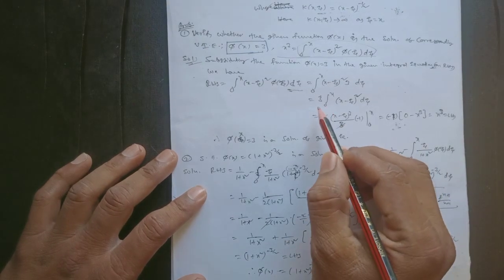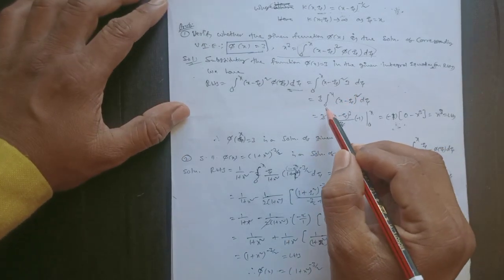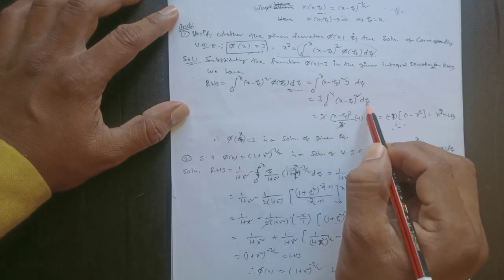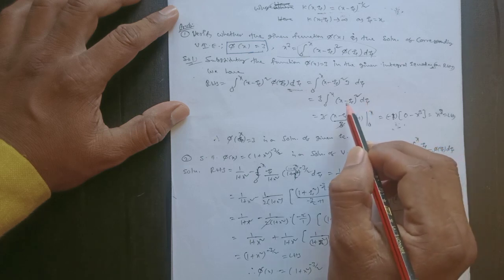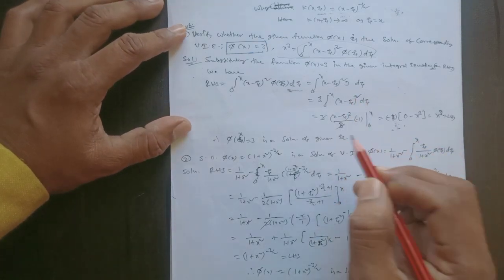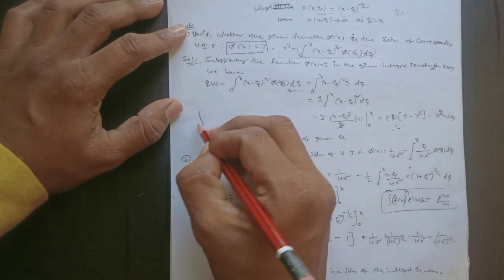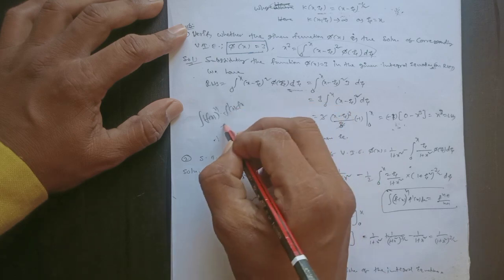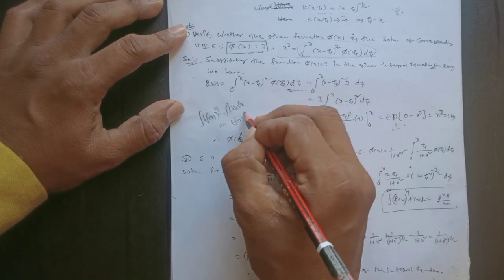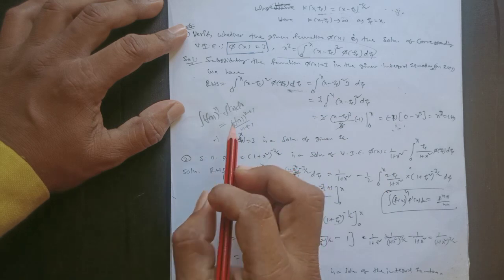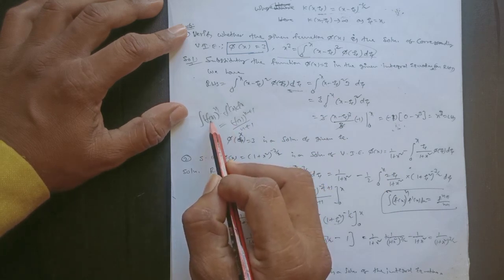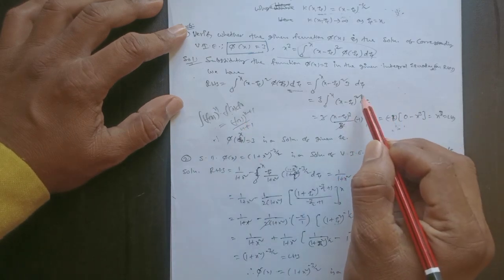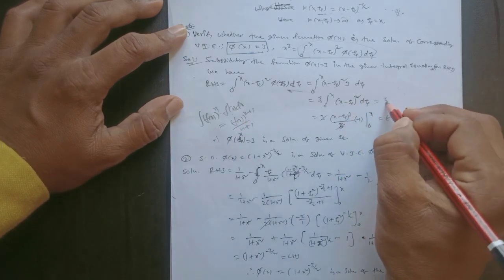But from our knowledge of integration, observe that 3 is a constant outside of the integration, 0 to x of (x minus xi) whole square d xi. So integration with respect to xi: f of x whole power n into f dash x. Look here, the integral of f of x whole power n into f dash x dx is equal to f of x whole power n plus 1 by n plus 1. If a function f of x is there whose derivative is also there, then we can apply this formula.